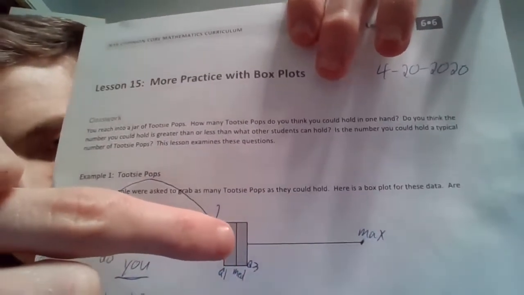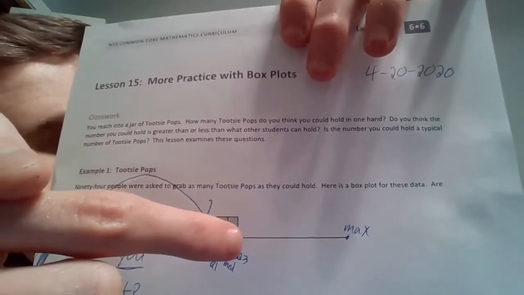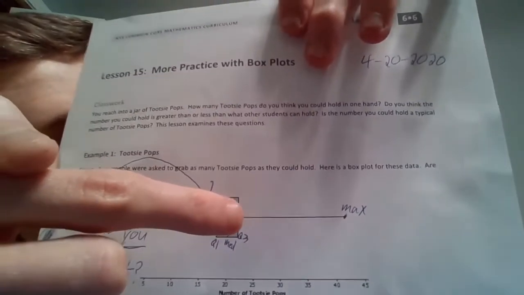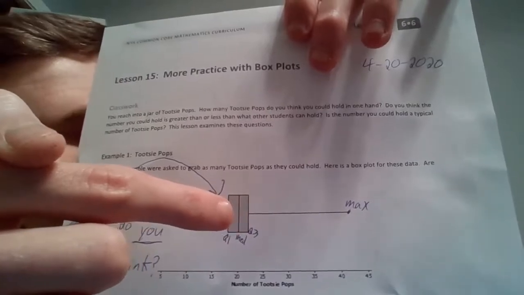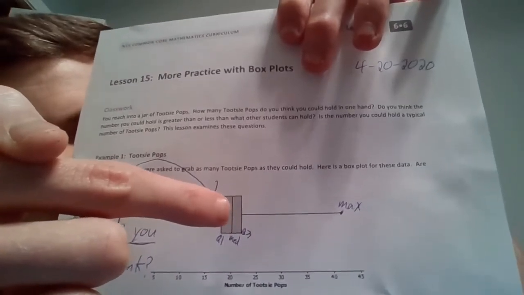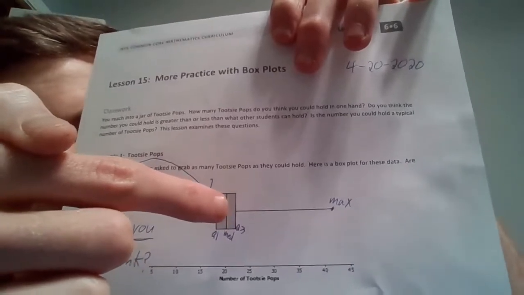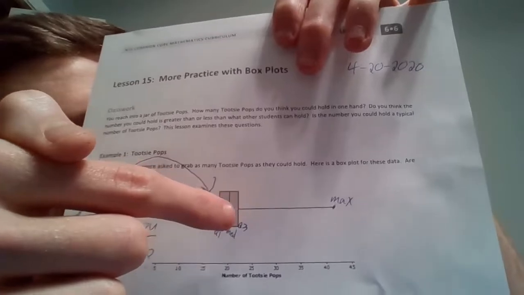Just because this is small, all that's telling you is you didn't have to go very far, only from 20 to 22, to represent 25% or 1/4 of the numbers. So 1/4 of the numbers right here are only 2 apart. So you're going to get several numbers that are just in that range of 2.